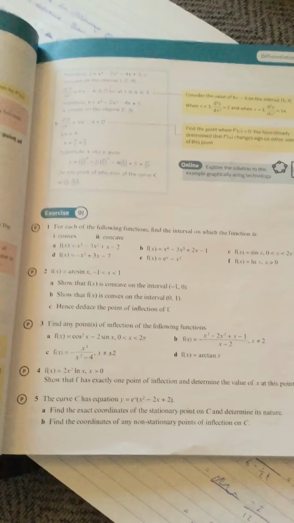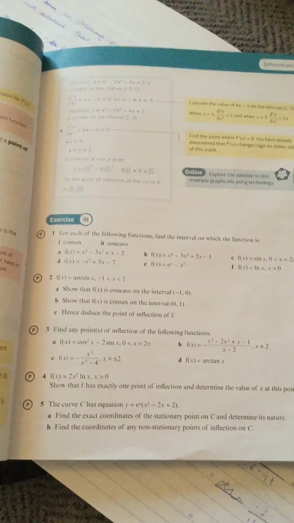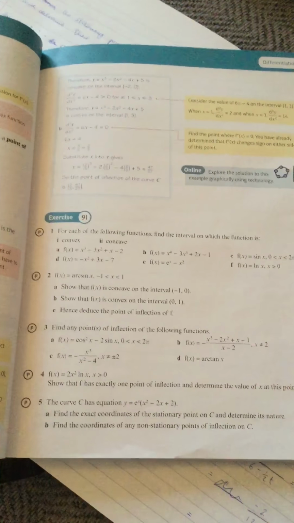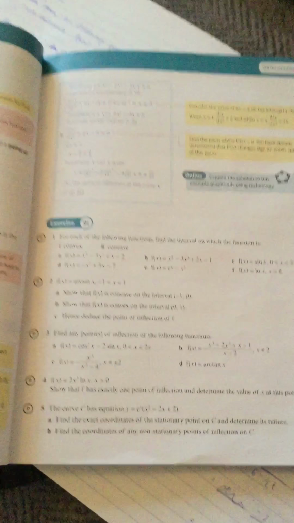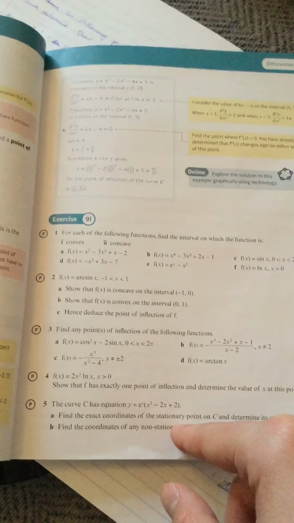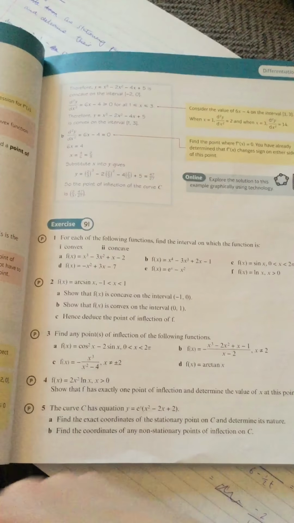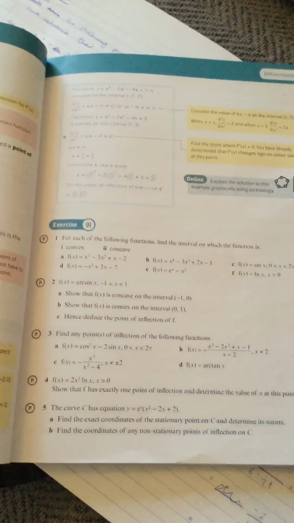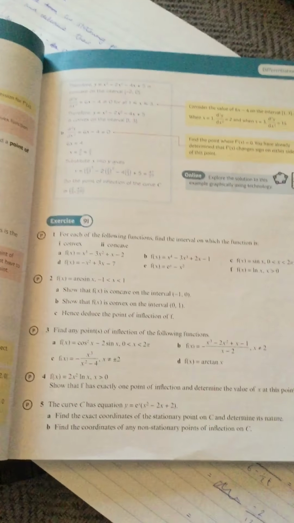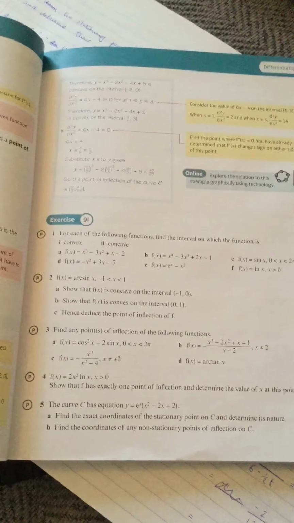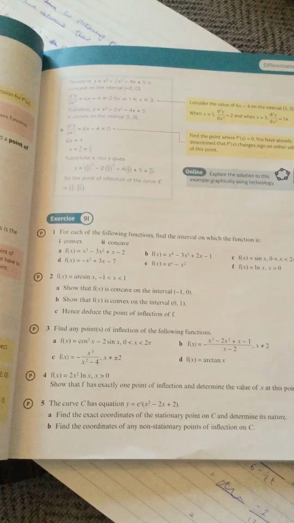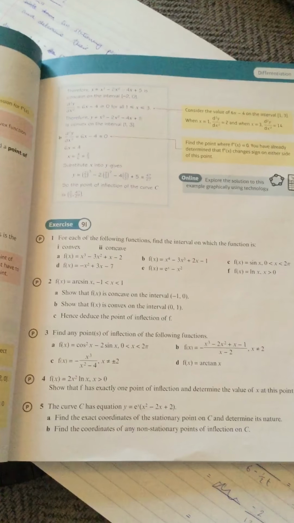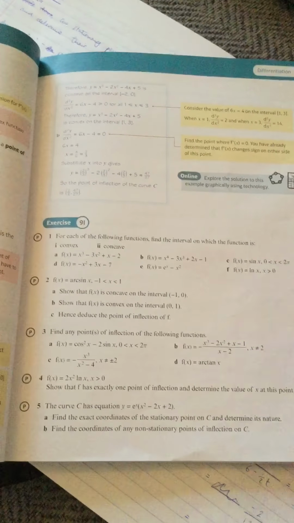If it's 0, we need to put in values of x either side of the x value you found into the gradient function, because we're talking about a stationary point. And the values you get as the gradient either side of the stationary point will inform whether you've got a maximum, minimum, or a point of inflection. And that's like what we had in the example in the notes.